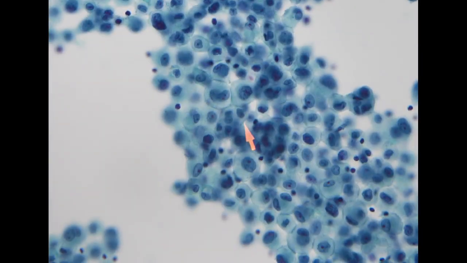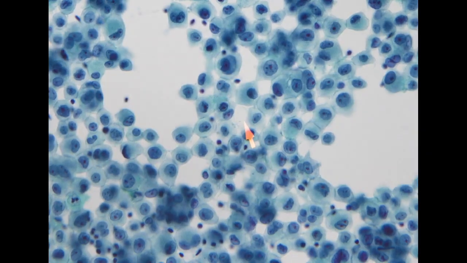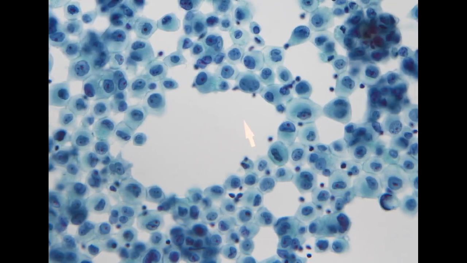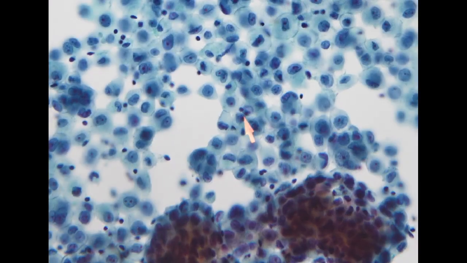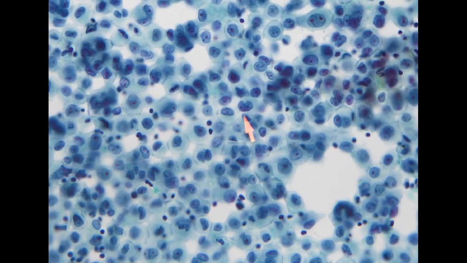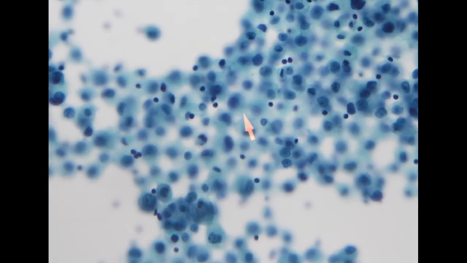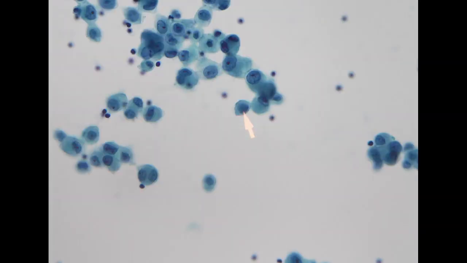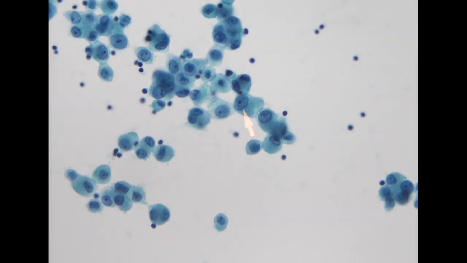So overall, it has high suspicion for mesothelioma, but because the cell ball feature is not very prominent, without any ancillary test we can probably only suggest or suspect that it is a mesothelioma, but we would definitely need some more ancillary tests to confirm the diagnosis.